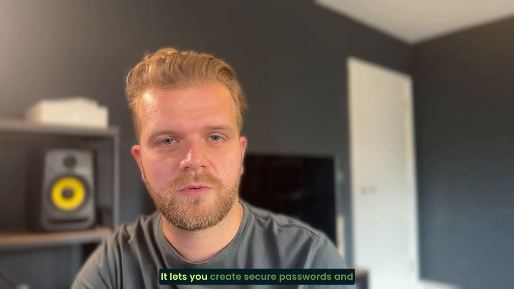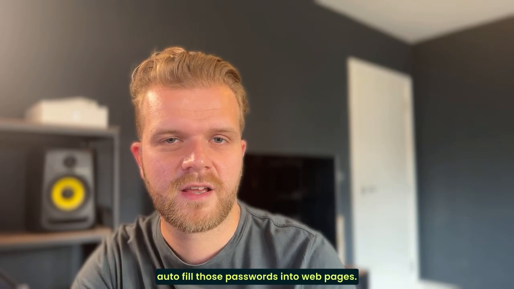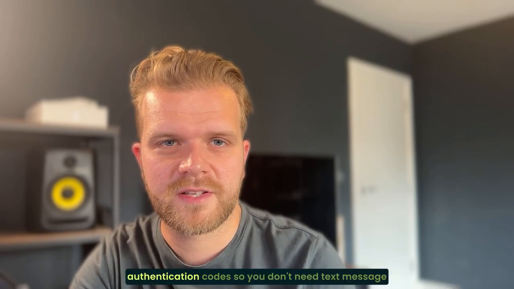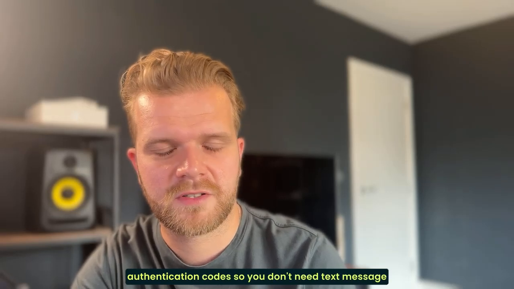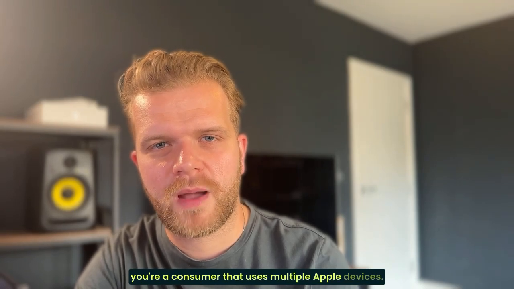It lets you create secure passwords and autofill those passwords into web pages. It allows you to set up two-factor authentication codes, so you don't need text message codes or a third-party app. And of course, all this is great if you're a consumer that uses multiple Apple devices.